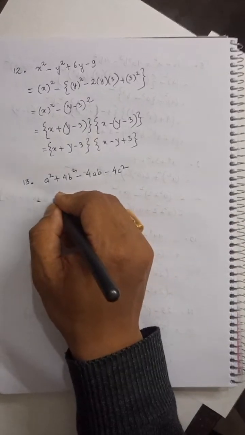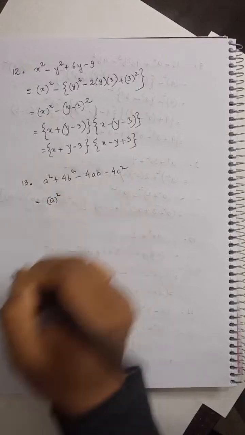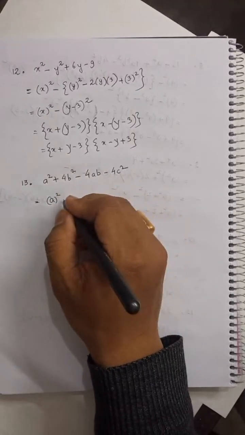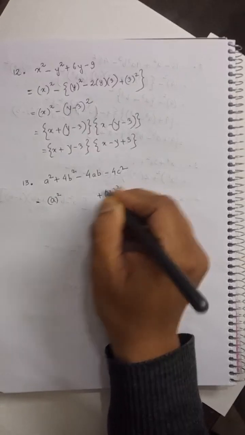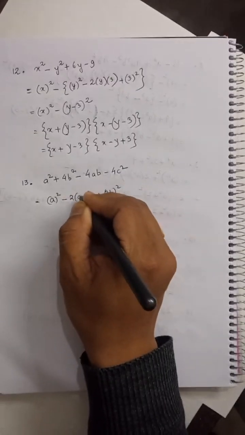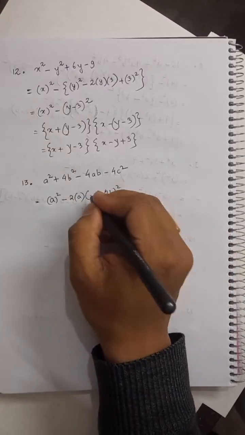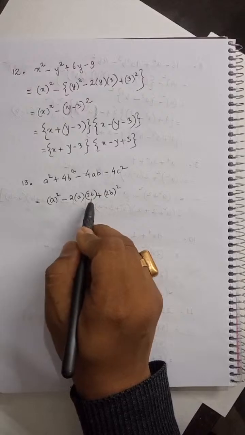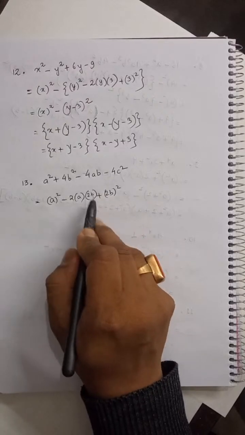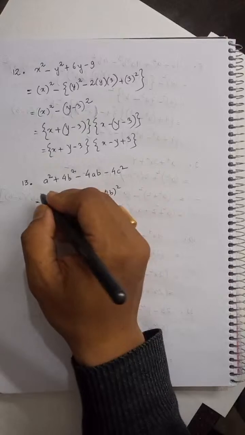So we have a whole square, then this is 2b whole square, and this is minus 2 into a into 2b. Cross check: 2 into 2 is 4, and a into b is ab.